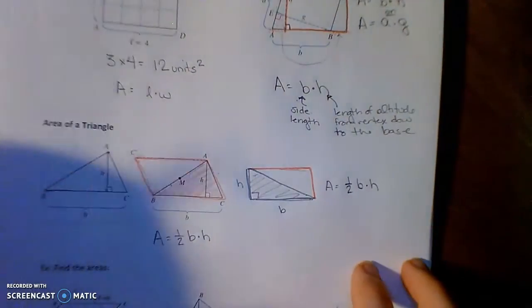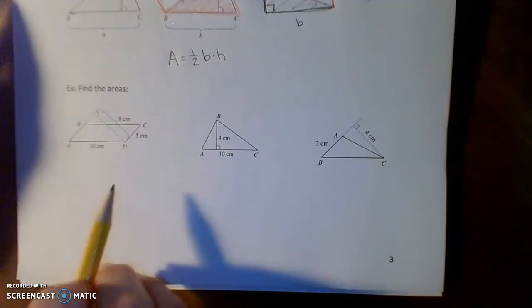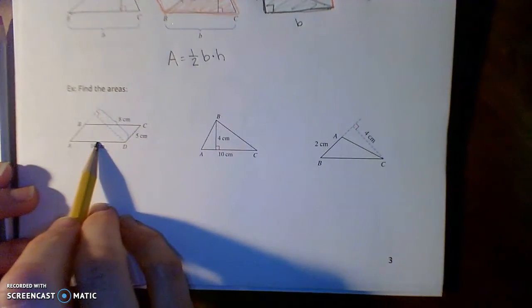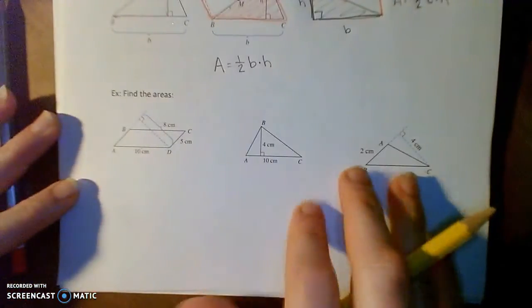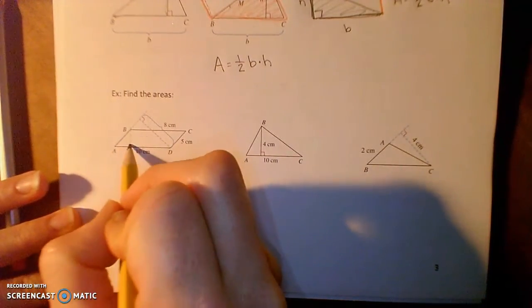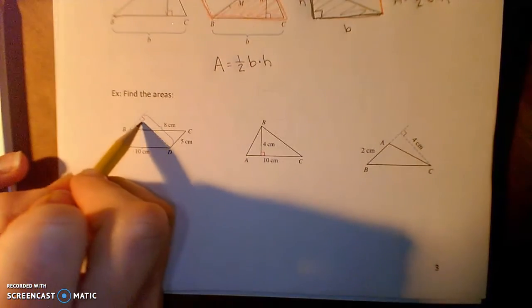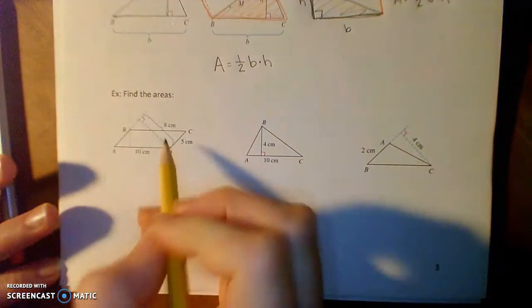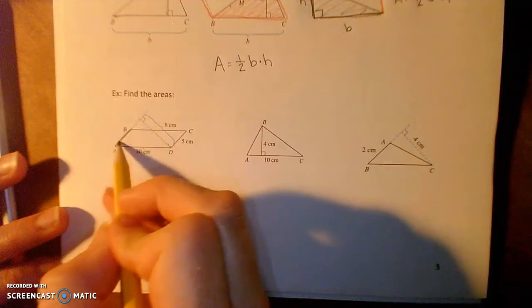Okay, let's do a few examples where we calculate areas. Here's a parallelogram. They don't give me the altitude that I'd like. I'd like them to give me this height here so I could do 10 times whatever this is, but I don't have that. Instead, they give me this altitude. So I need to use the opposite side as the base, BA.